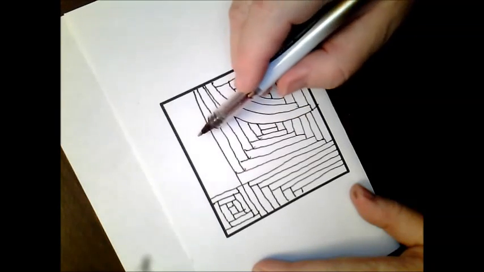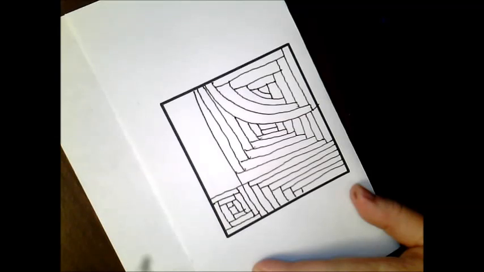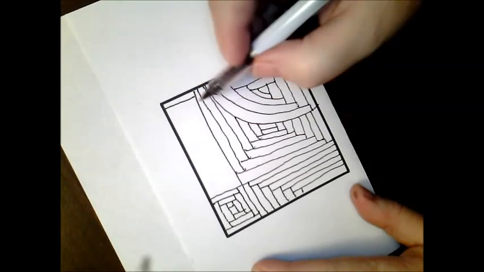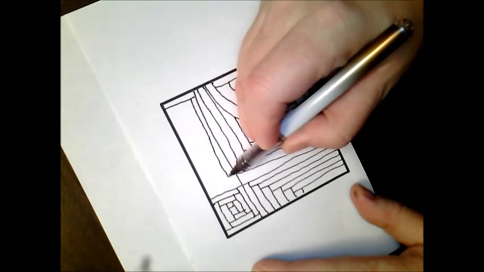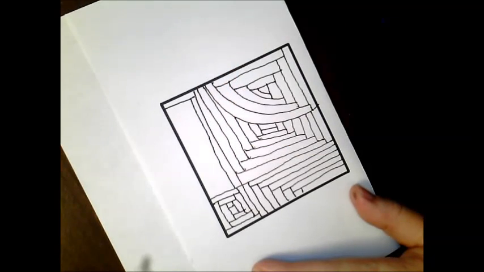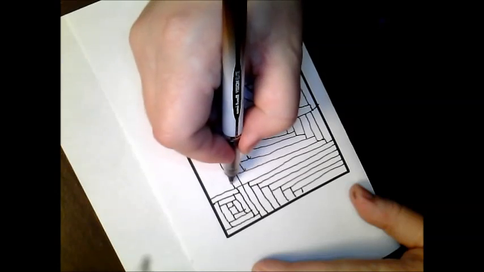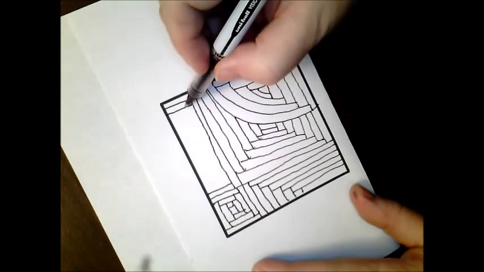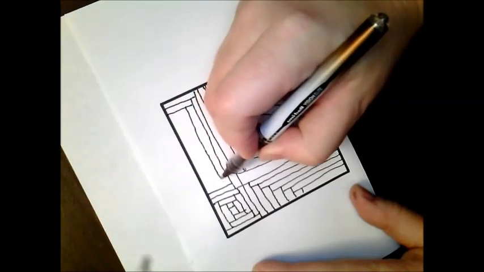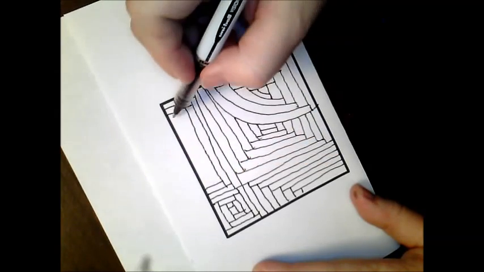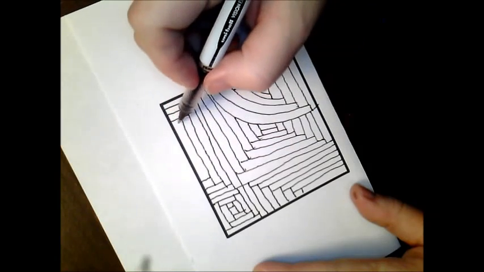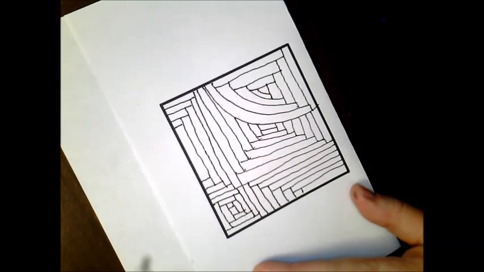Alright, last section. Decide how many walls you're going to follow, how many lines you're going to make. We'll do 3 walls on this one. Down, start a little ways up on the line, across, and then up. Down, across, and up. And that's it.